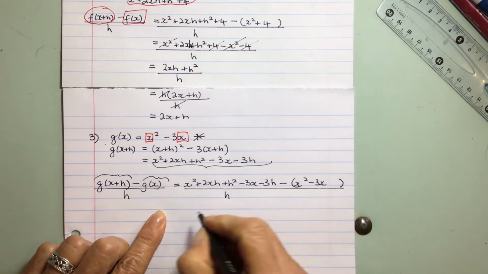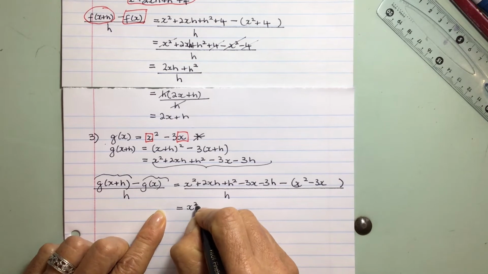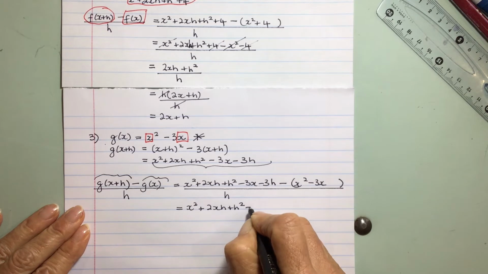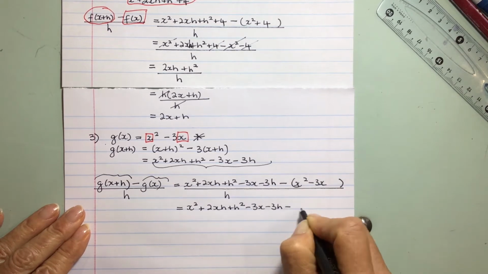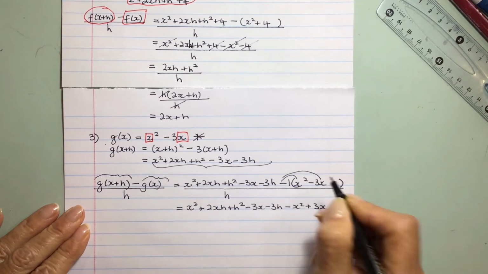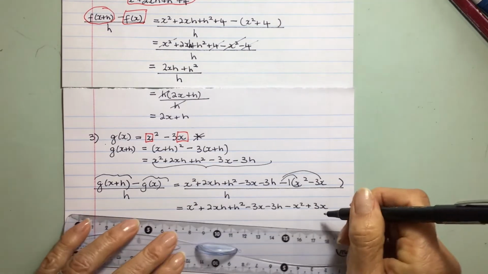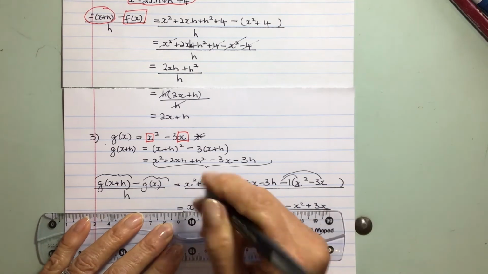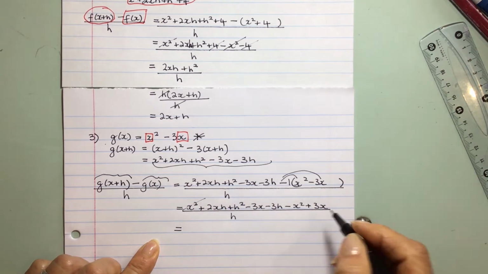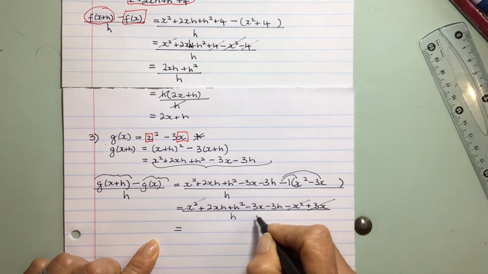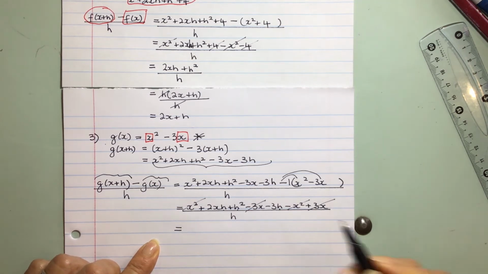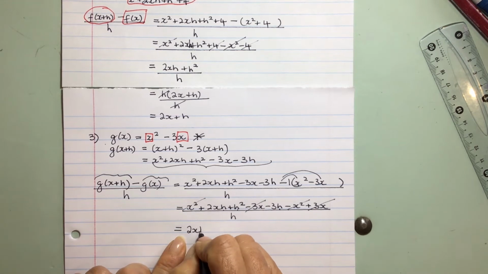All over h. So then we get x squared plus 2xh plus h squared minus 3x. All of this, don't forget to multiply in the negative. That's all over h. Collect like terms. Plus 3x minus 3x. Check quickly, does every term have an h in it? Yes. Okay, so far so good.